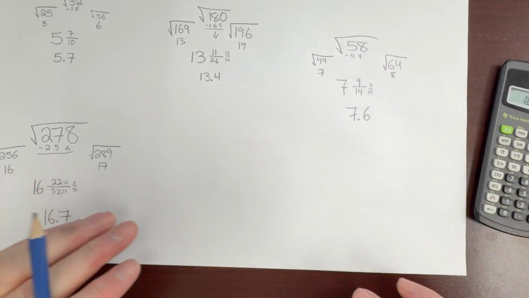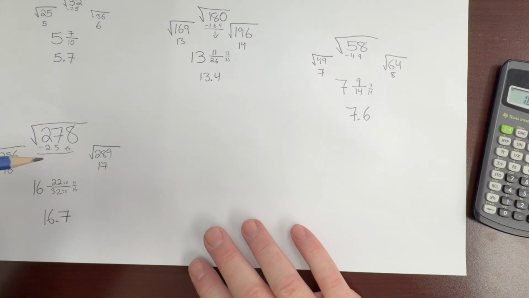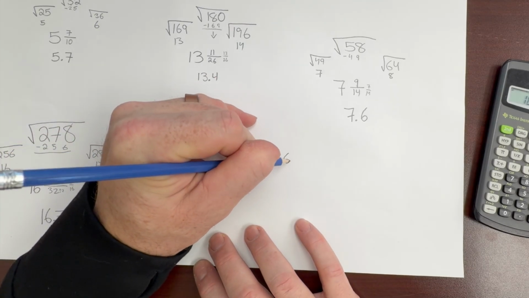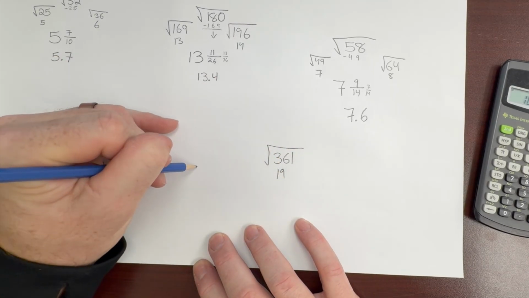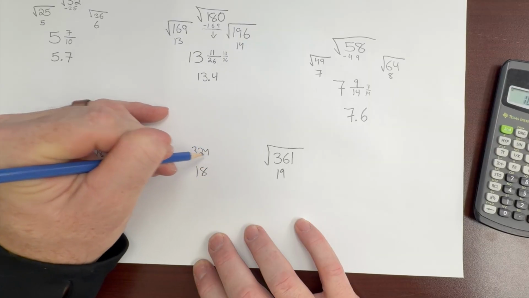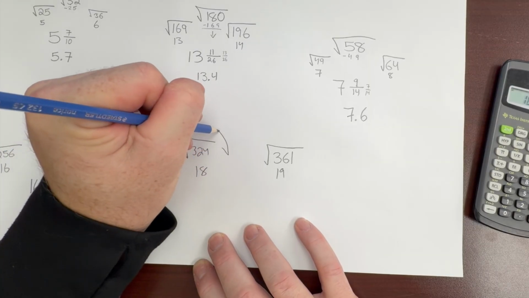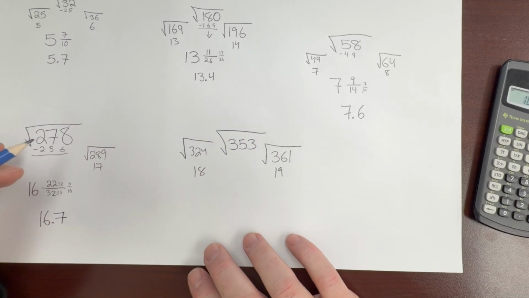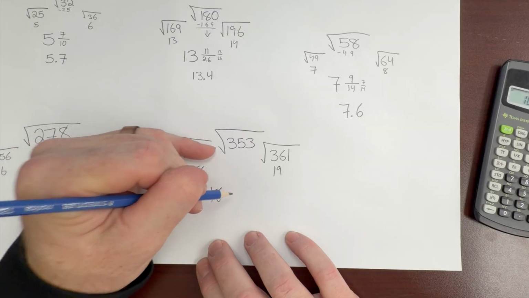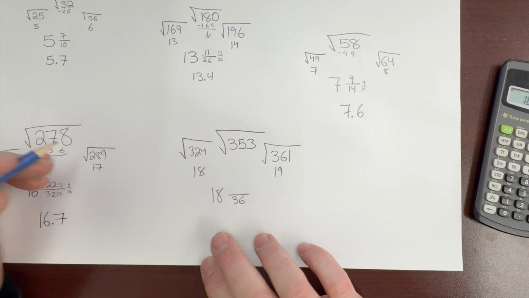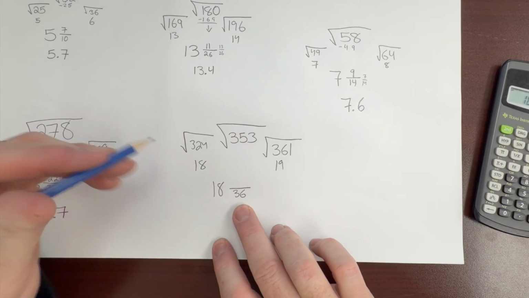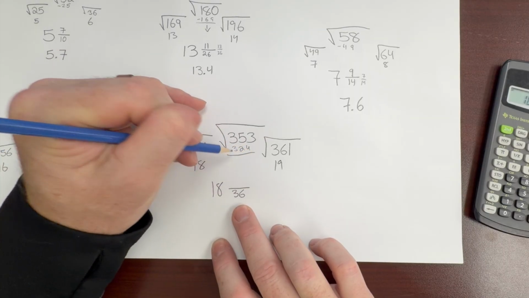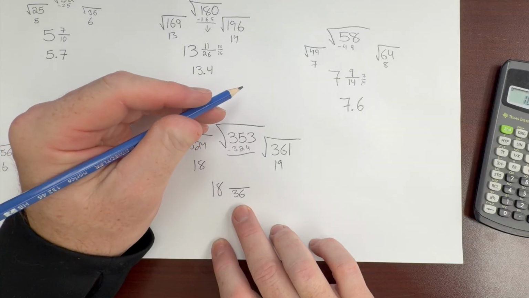Okay, one more, because I was inspired by it. Let's do an even bigger one. So our perfect square for 19 is 361, and 18 is 324. Let's do one in the middle of that. That was ugly. How about, let's do an odd number. Oh yeah, 353. So this will be 18, and then double that is 36. And then I get to subtract my 324. That gives me 29.